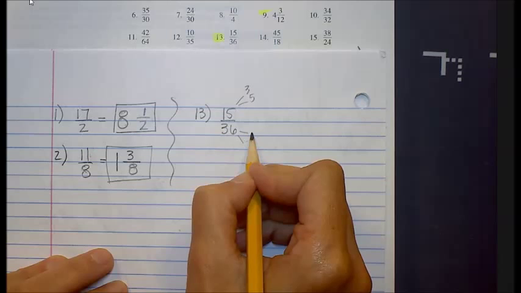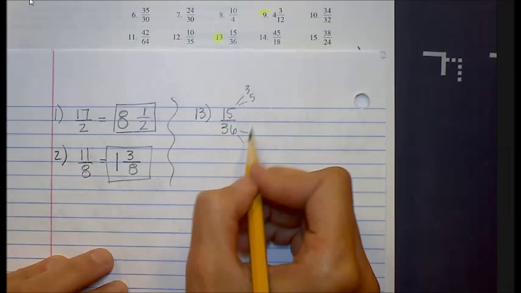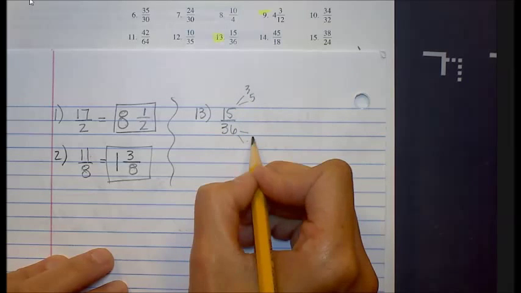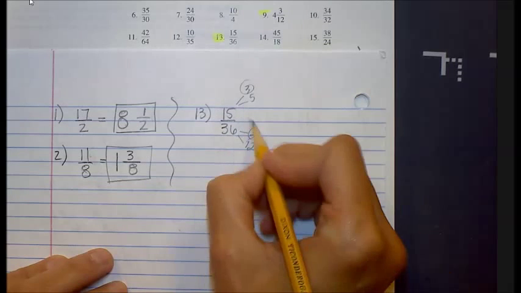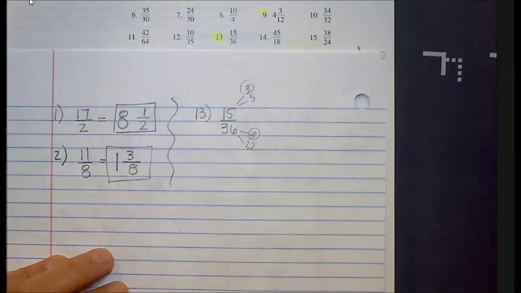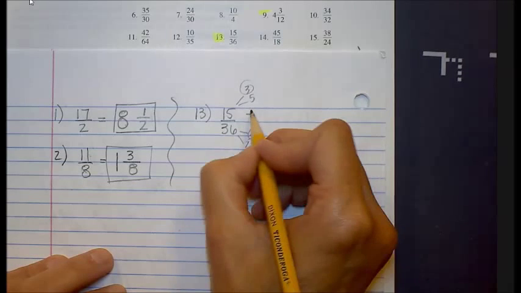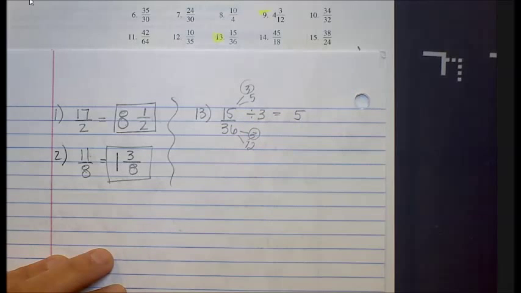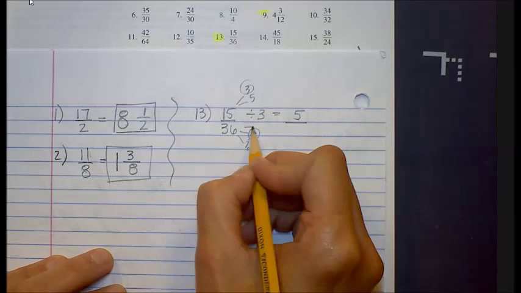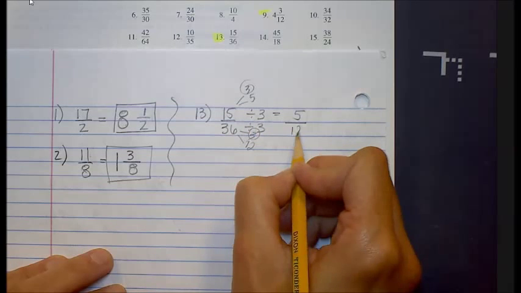Is there anything in the combination of one of these numbers, maybe a 3 and a 12? Yeah, I would go there. A 3 and a 12. Okay, so 3 is our common one here. So to get this in lowest terms, we're going to divide the top by 3 and the bottom by 3, right? So 15 divided by 3 is 5. 36 divided by 3 is 12, right?